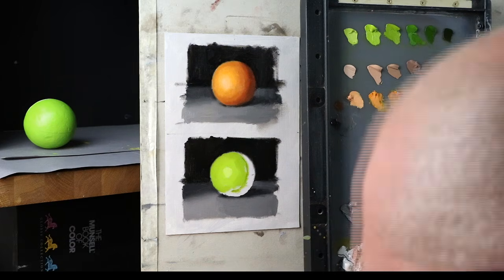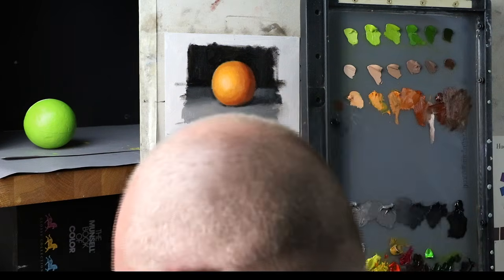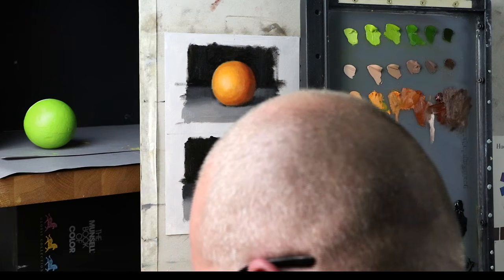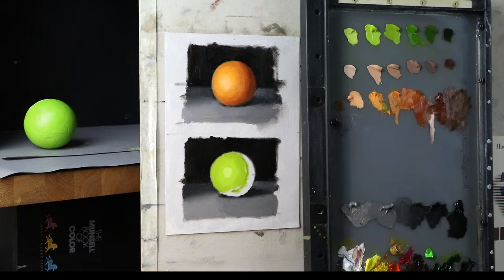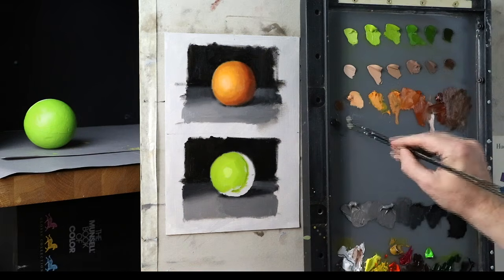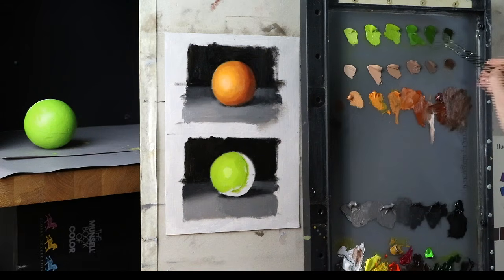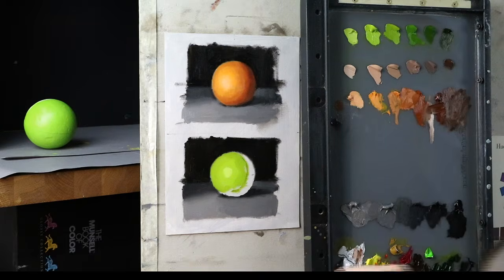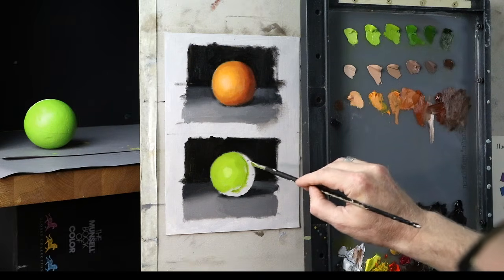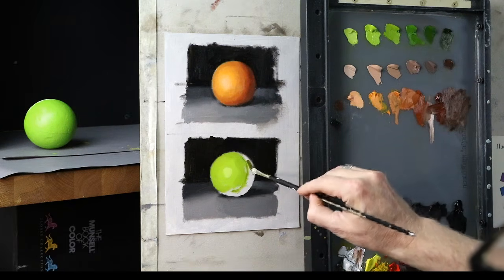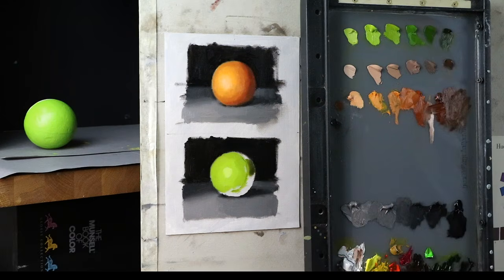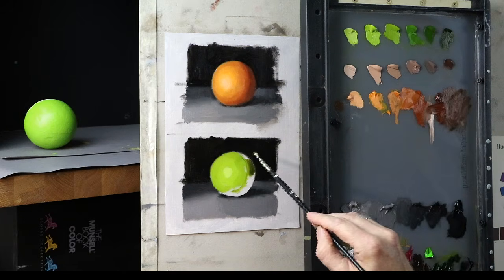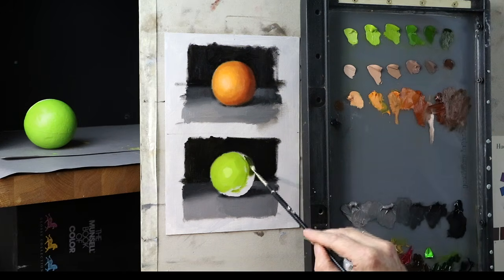So my core shadow, better change brushes, is just down here. Oh no, this is one of the problems that you find with greens, yellow greens, and actually with blue greens too.